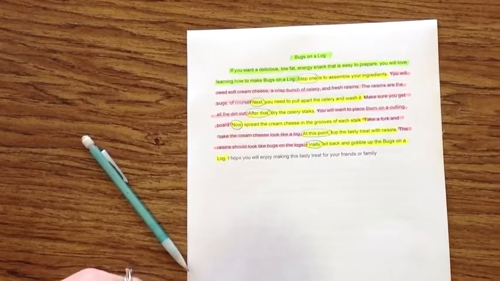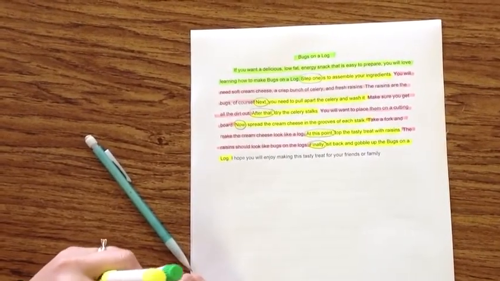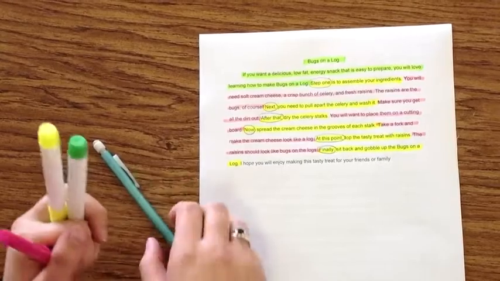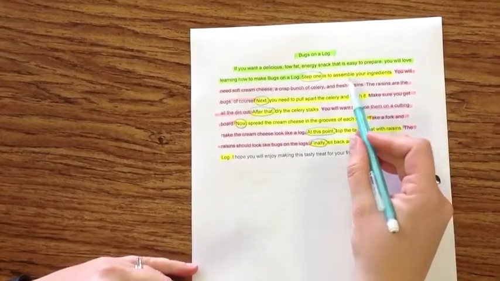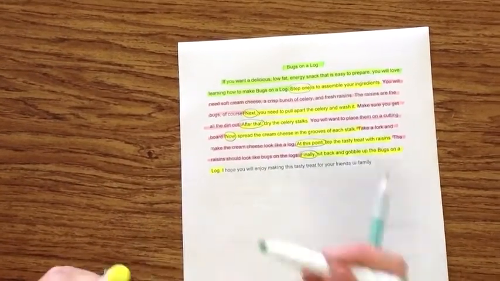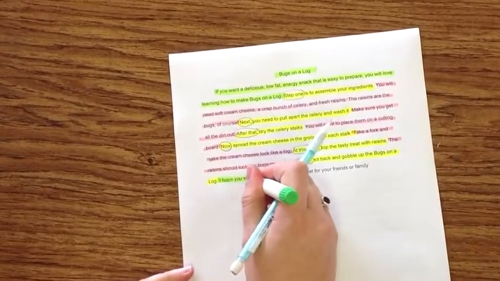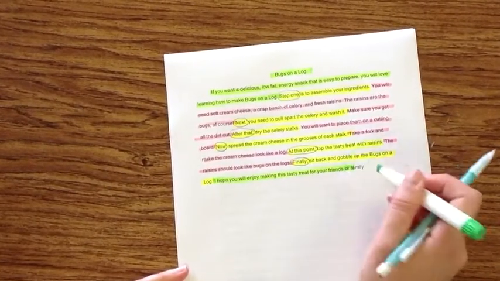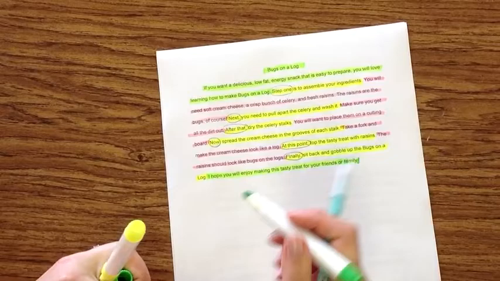I hope you will enjoy making this tasty treat for your friends and family. You're reminding your reader about what your topic is. So what you want to do is you want to highlight that as your concluding sentence. And that's it. All right.